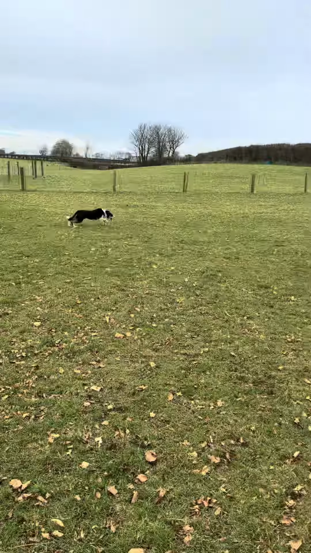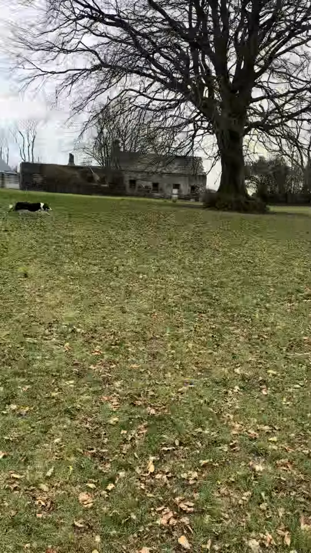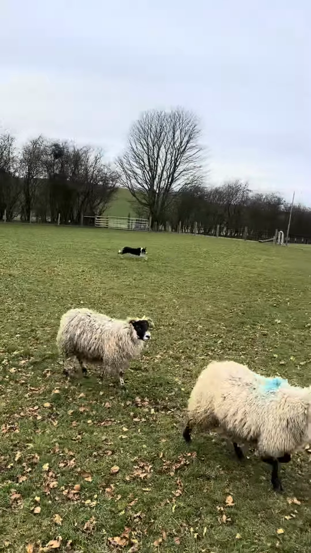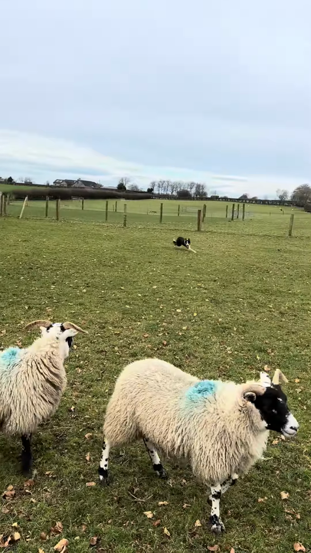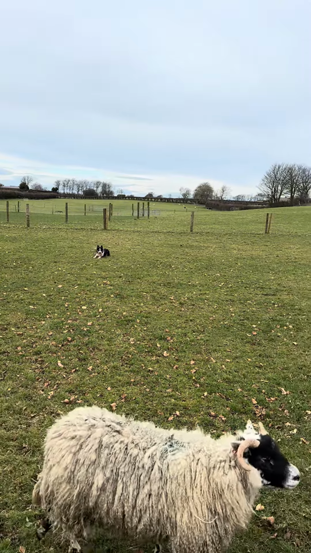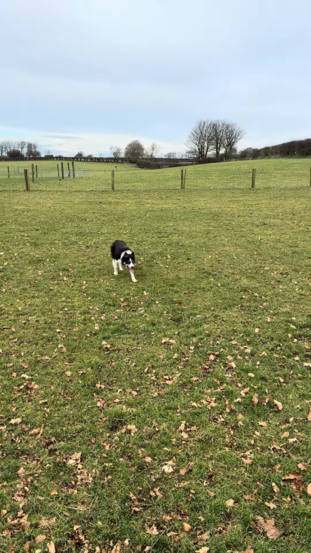Come by. So once Fly has done it correctly here, I give her a bit of a fetch, and this is a reward for doing it right. I let her bring the sheep. Always let your dog know that it's done the right thing.